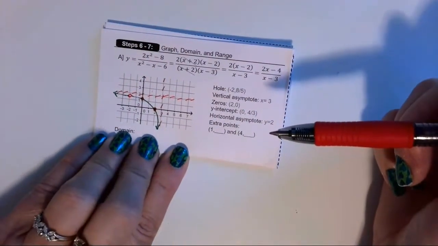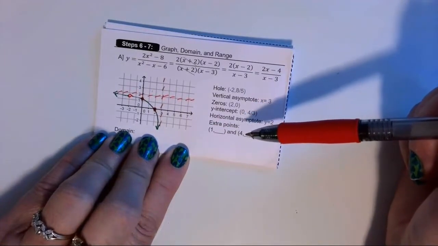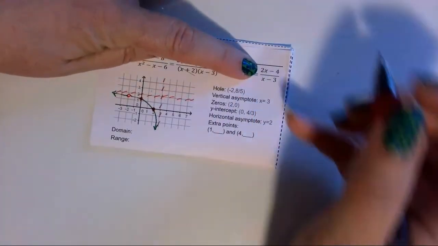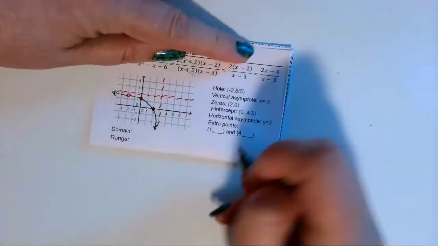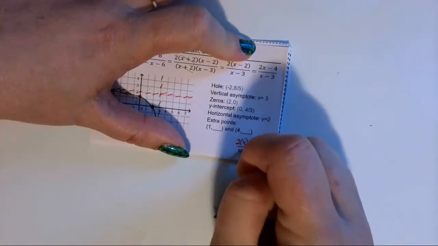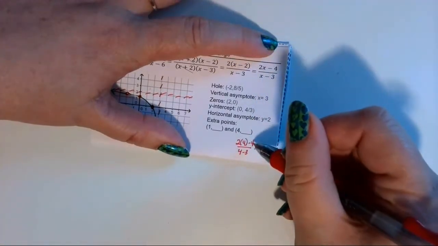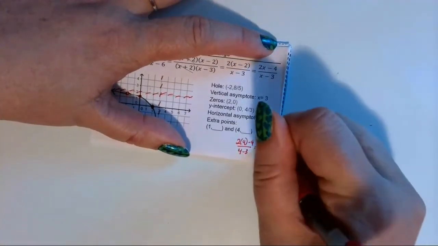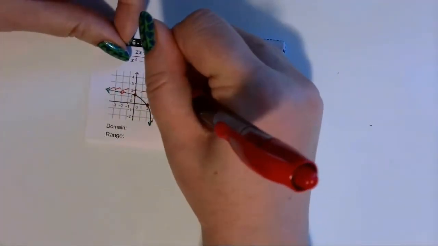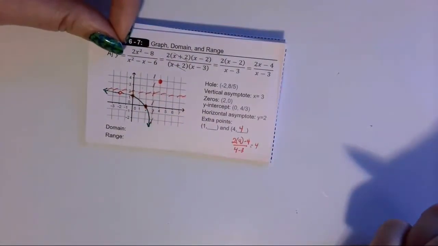So I'm going to go ahead and put in a 4 for my x in my simplified form. If I put in 4, that's going to be 2 times 4 minus 4 divided by 4 minus 3. That's 8 minus 4 is 4 divided by 1 is 4. So the point (4, 4) right here is going to be on my graph.